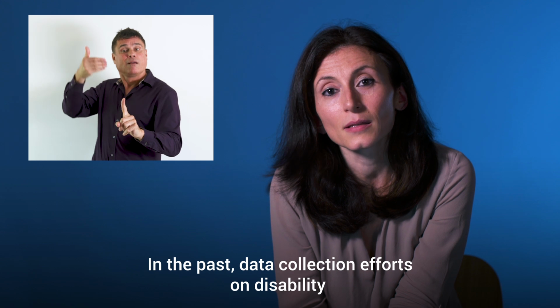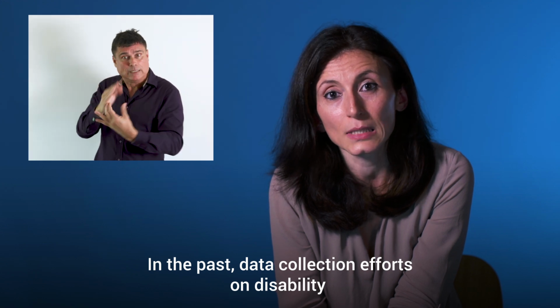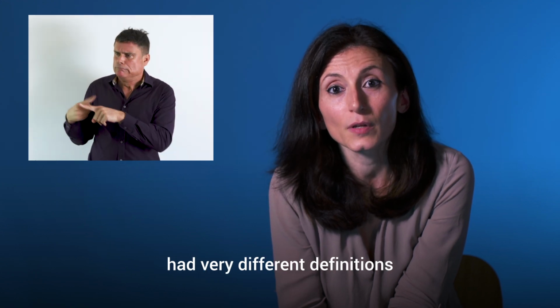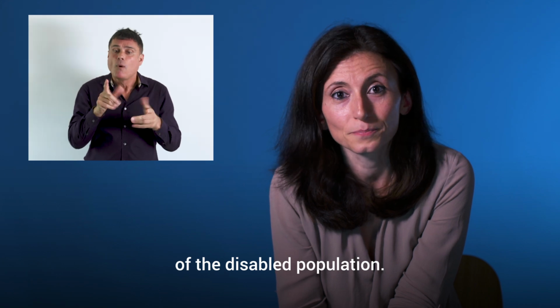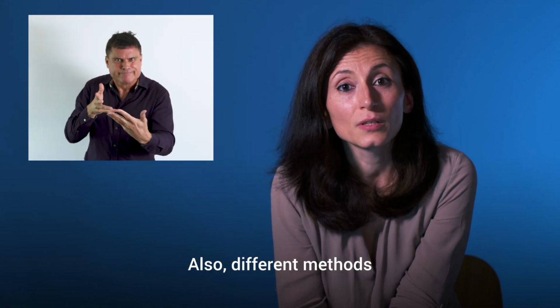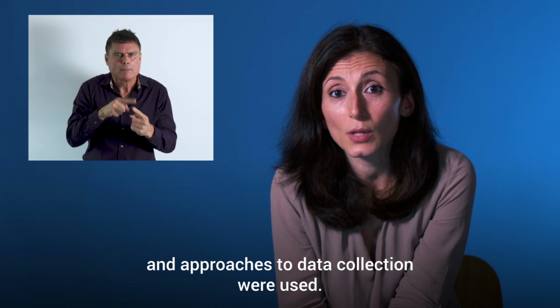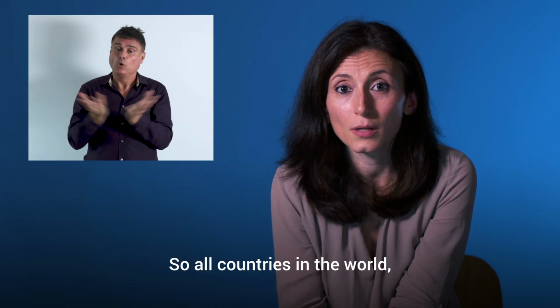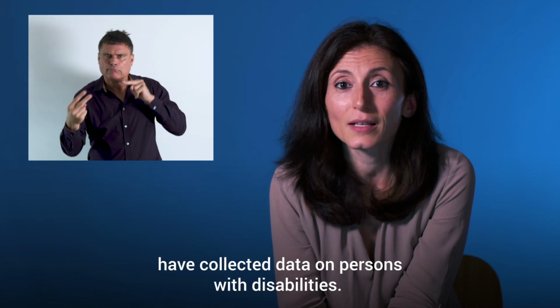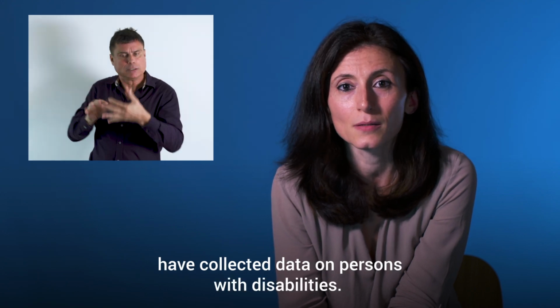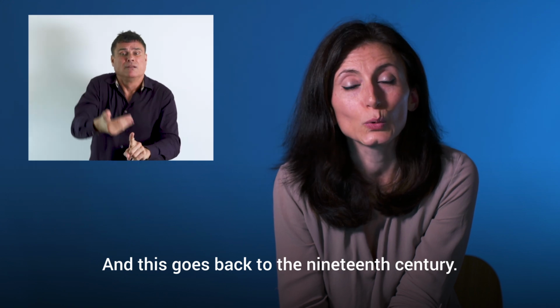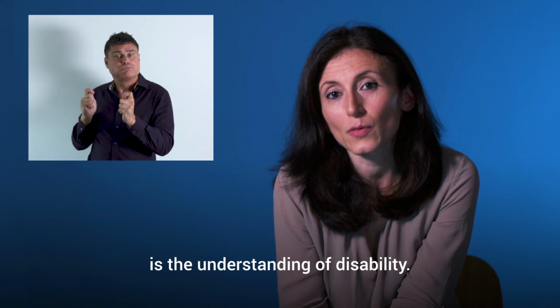In the past, data collection efforts on disability had very different definitions of the disabled population. Also, different methods and approaches to data collection were used. So all countries in the world, at some point in time, have collected data on persons with disabilities. And these go back to the 19th century. What has changed over time is the understanding of disability.